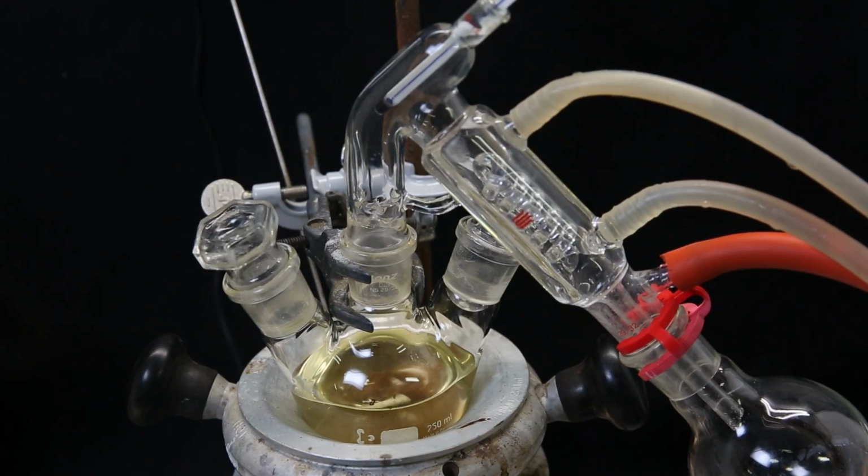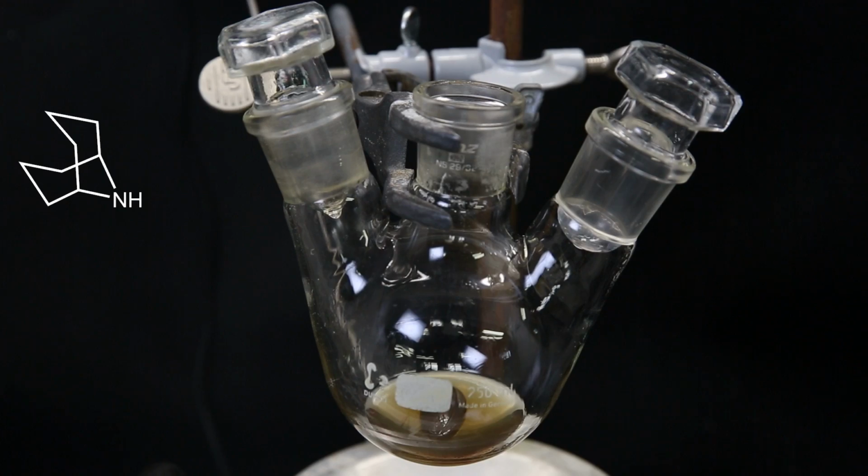I then set the filtrate up for short path vacuum distillation to remove most of the isopropyl alcohol. Afterward, I am left with a concentrated solution of the product, which also contains some toluene.